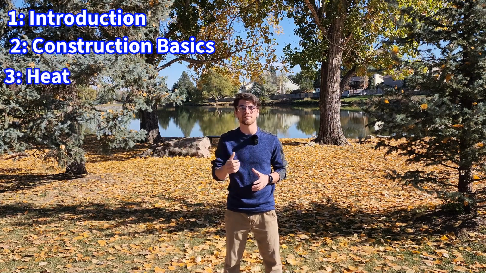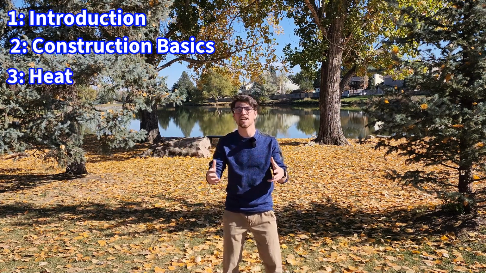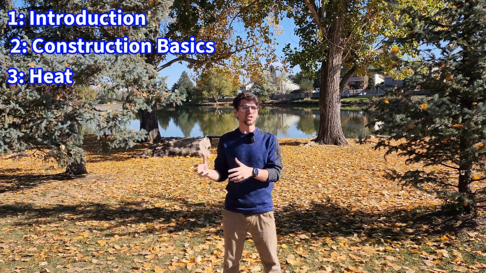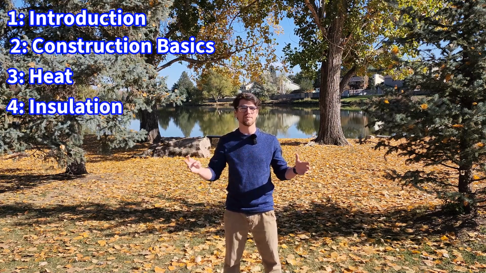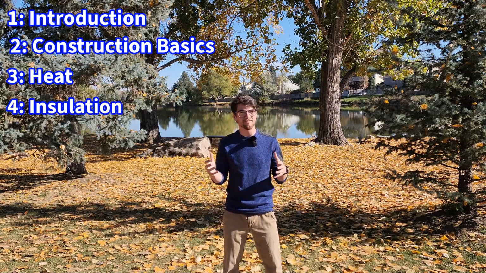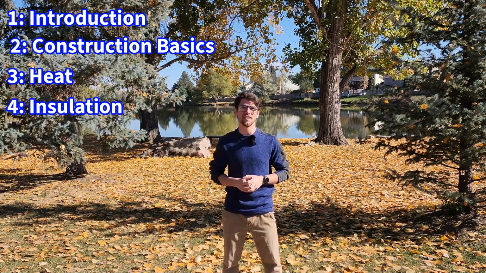Then, we're going to move on to heat. We're going to learn the basics of thermodynamics. After that, how to control heat. Unit 4 is going to be insulation, where we're going to cover all the different types of insulation, their respective R values, and how you should properly install them.